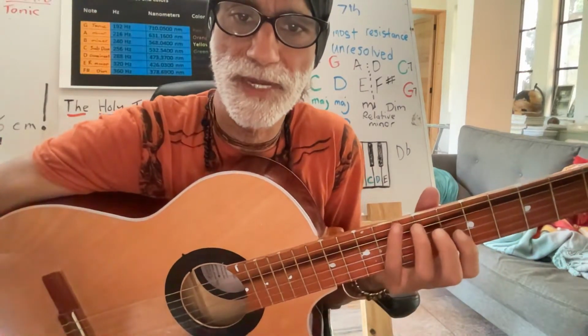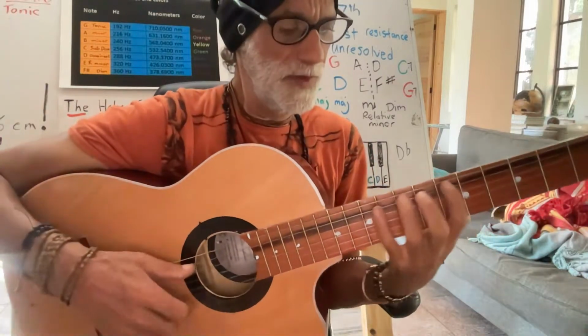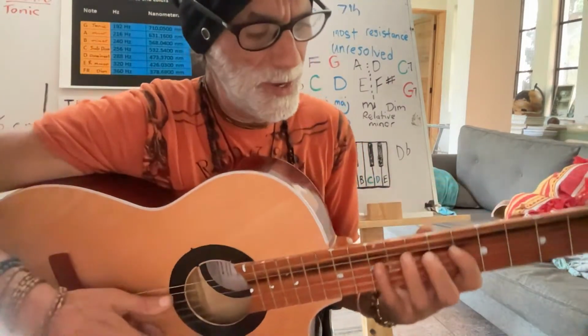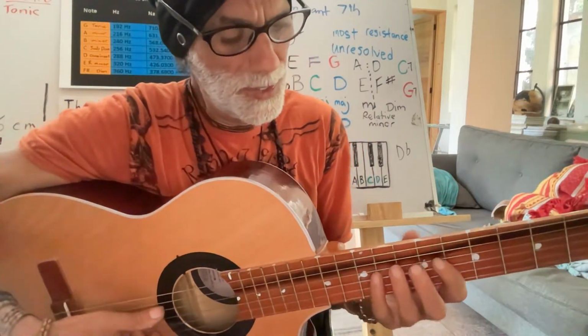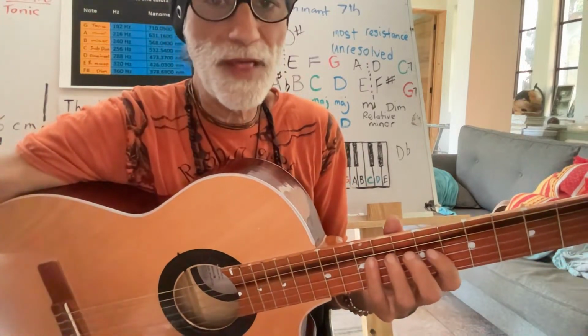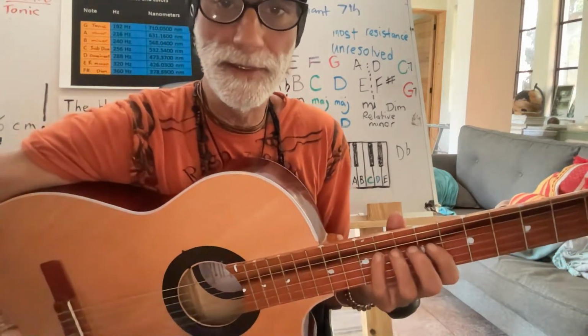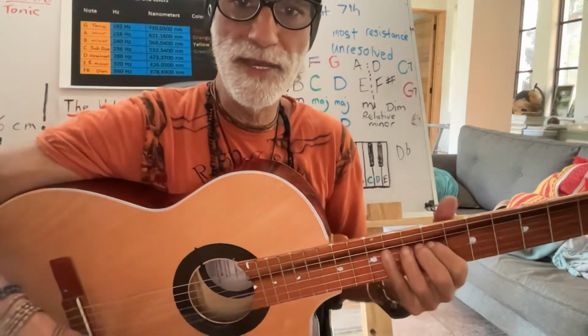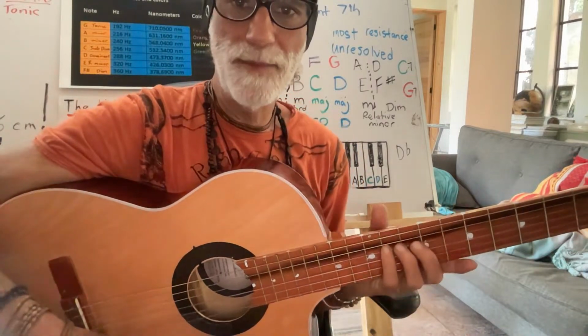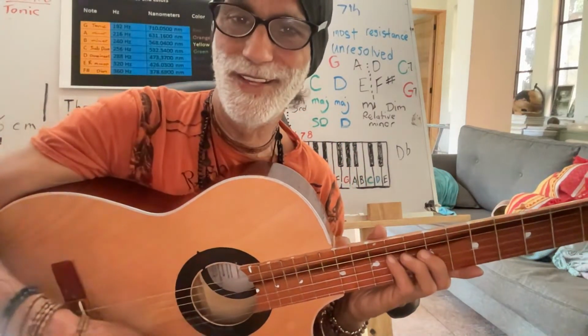The thumb must always be in the middle of where your fingers are. If your fingers are working around this fret, then your thumb must be here. It can't be over here because you're crippling yourself. The thumb's always in the middle of your four fingers, right?